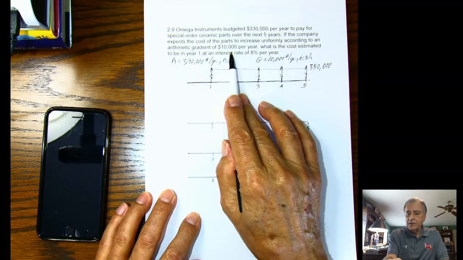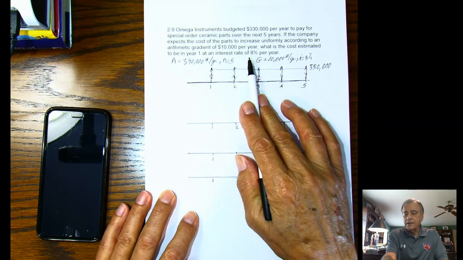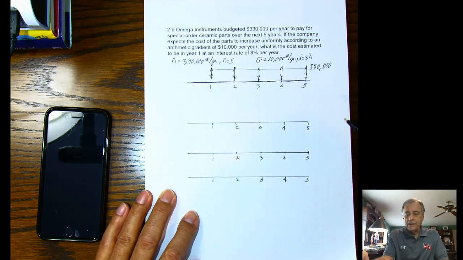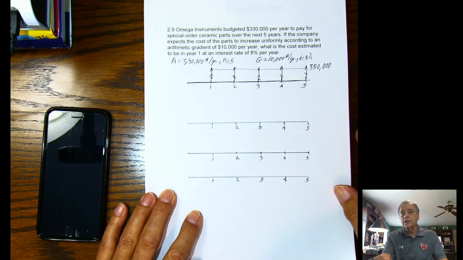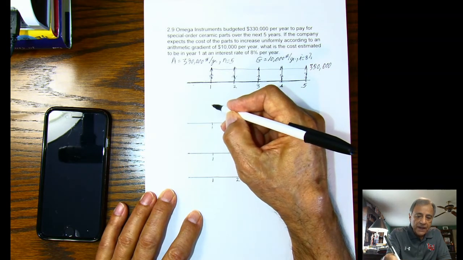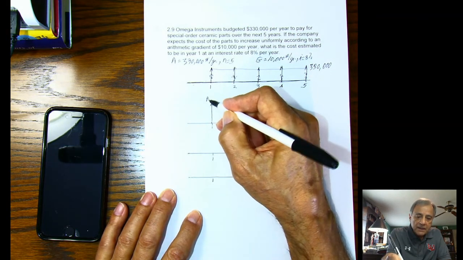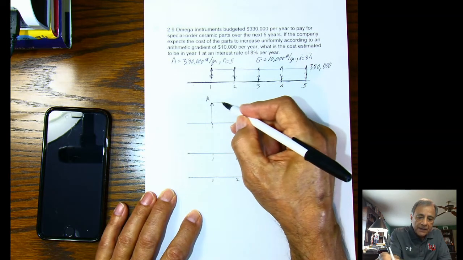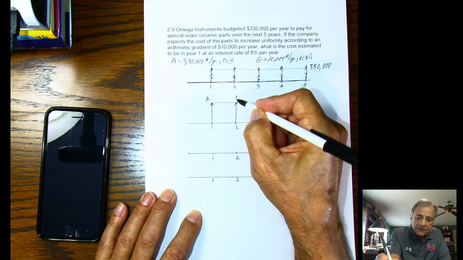It's going to be increasing by $10,000 a year, but certainly the actual cash flow is not going to start at 0. So we're going to have some amount of cash flow, I'll say A, then that same amount again the next year, but only the next year it'll be plus 10,000.